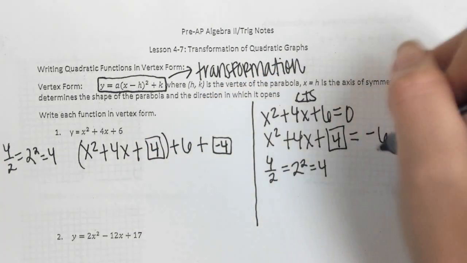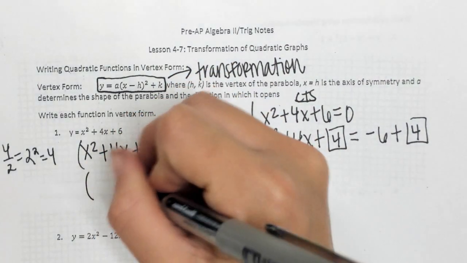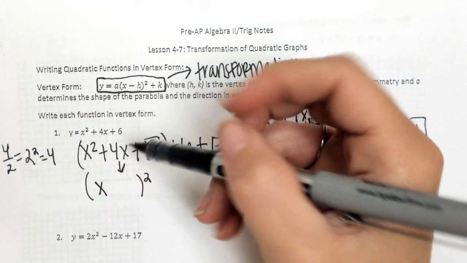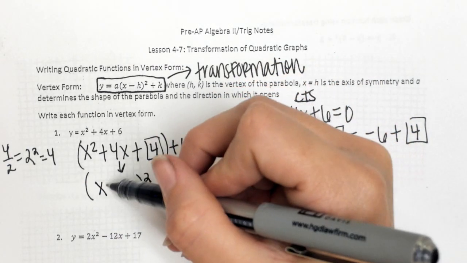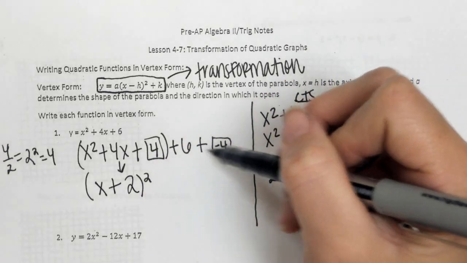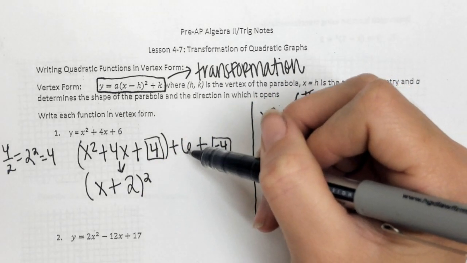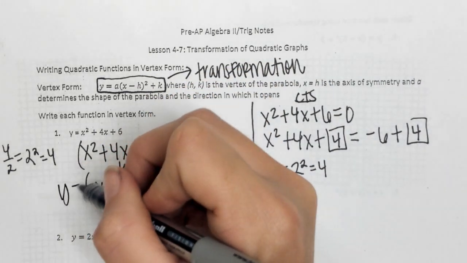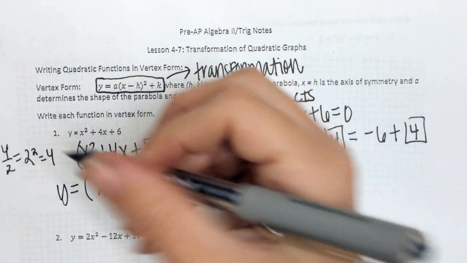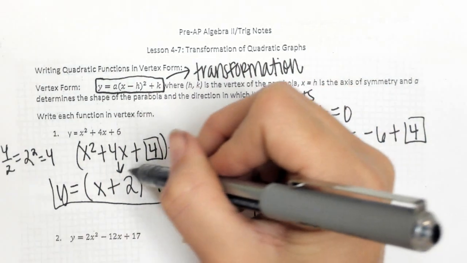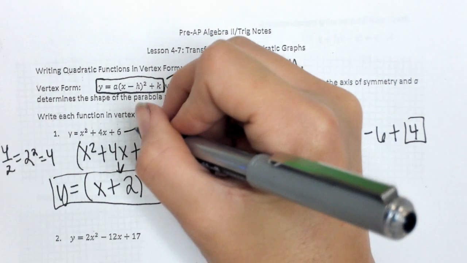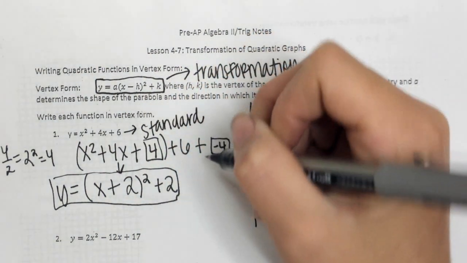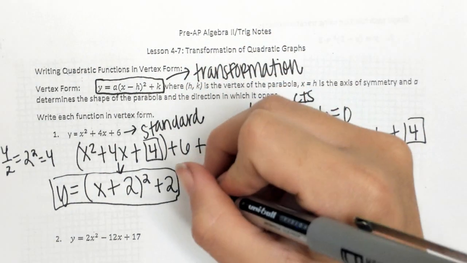Okay? Then from completing the square, you would take this and create a binomial. That binomial is going to be x. The number that goes here is half of this, which was 2. And then over here, I just combine these. So 6 plus a negative 4 will give us a plus 2. Now this equation is in vertex form. So again, what we started with was in standard form, and we just completed the square and changed this to vertex form.